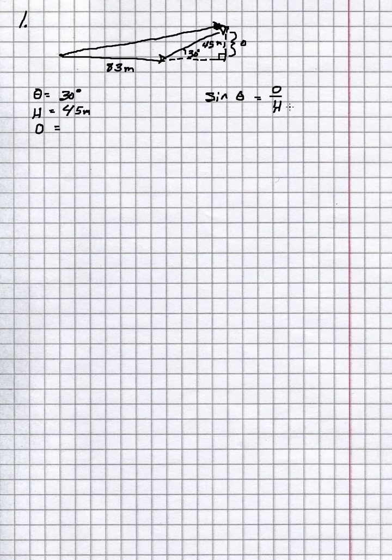Now, I can rearrange this just like I rearrange my other physics equations, because I want to solve for the opposite. I don't want to solve for the sine of theta. I already have that. So let's multiply both sides by the hypotenuse. So I can find the opposite side by taking the sine of theta times the hypotenuse.